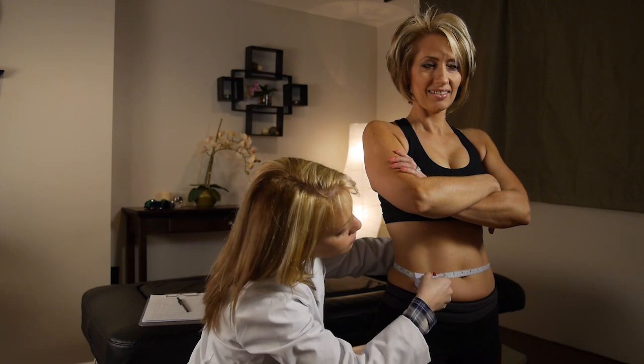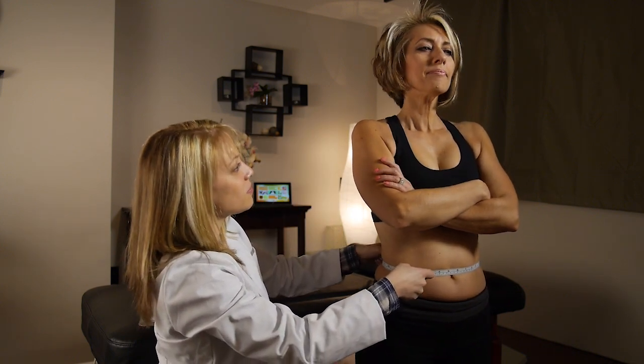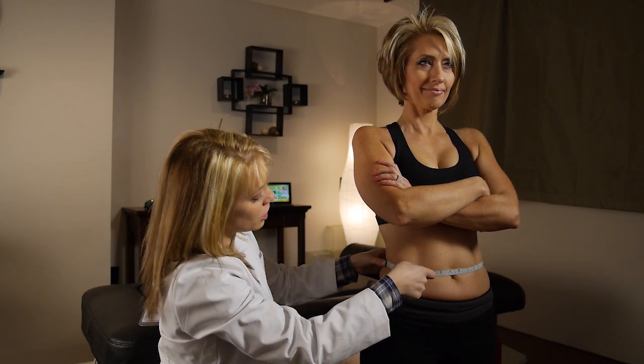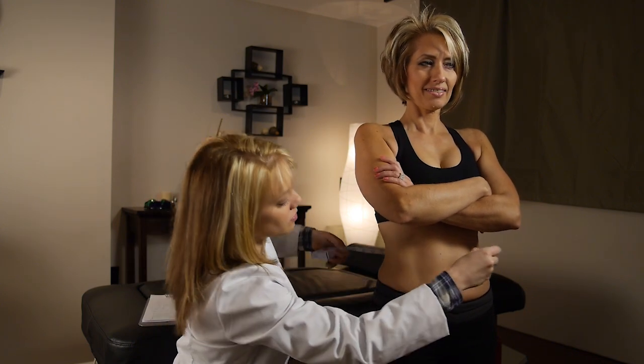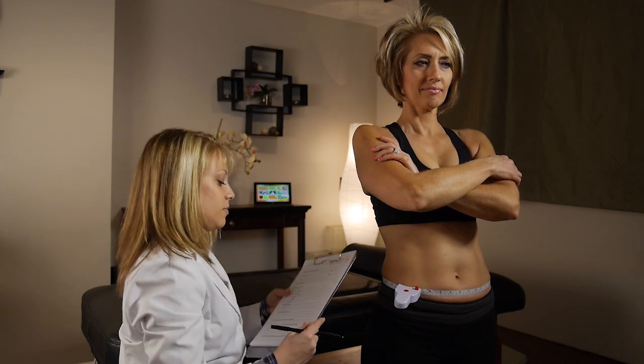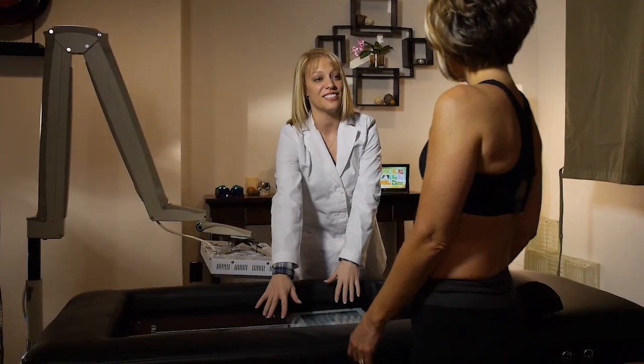In most cases, the treatment area will be the abdominal region and love handles, which will require the patient to lower their waistband and to raise their shirt. As a constant, we take a measurement at the navel, 2 inches above and 2 inches below. The measurements will be recorded and the patient will be shown to the treatment table.